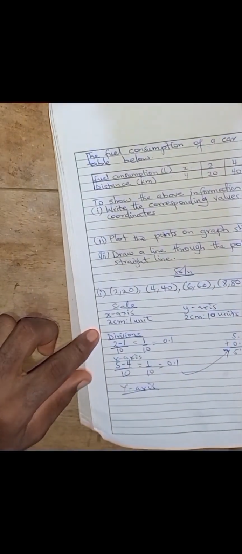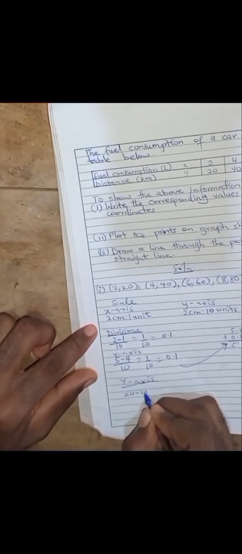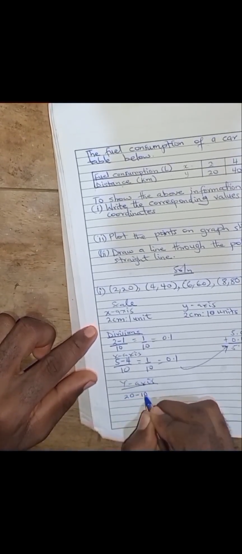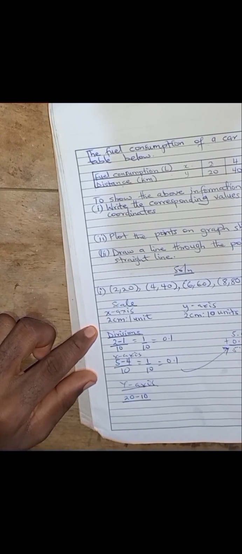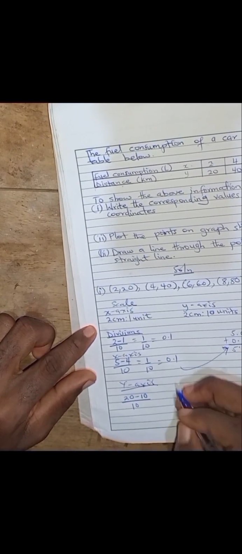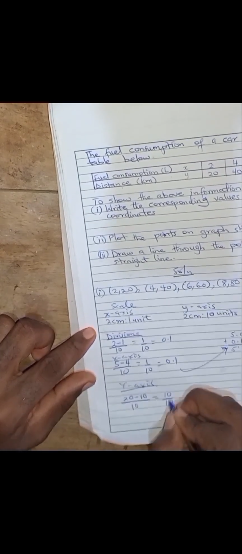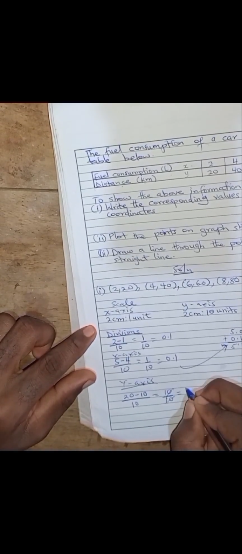So y-axis, 20 and 10, we subtract the smaller number from the bigger number. 20 minus 10, then we divide by what? The 10 divisions. What is 20 minus 10? 10. So 10 over 10, we are getting what? 1.